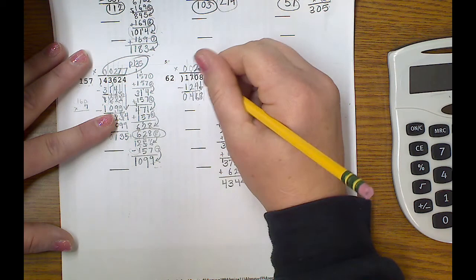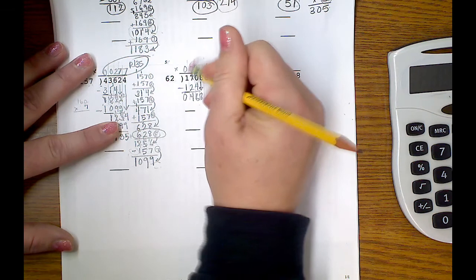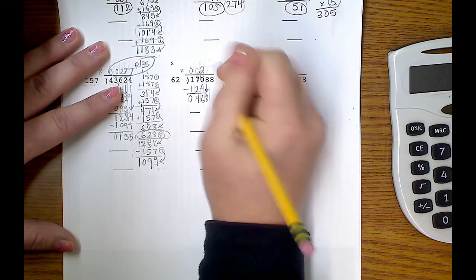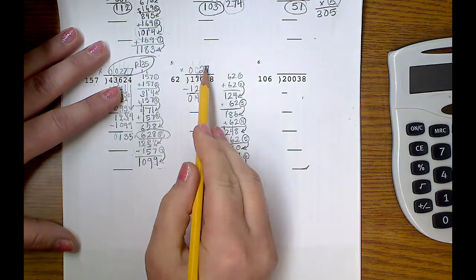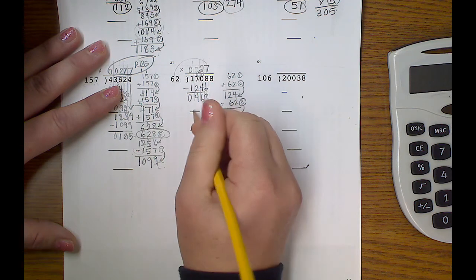So the first one was 2 groups. The next one, sorry, my handwriting seems kind of sloppy, but I usually like mechanical pencils. Okay, 7 times 62 would get us to 434.